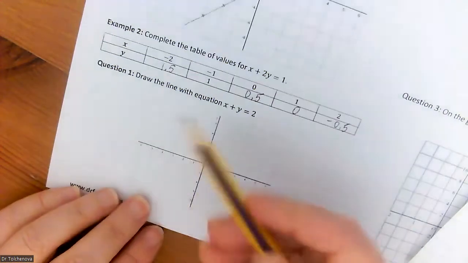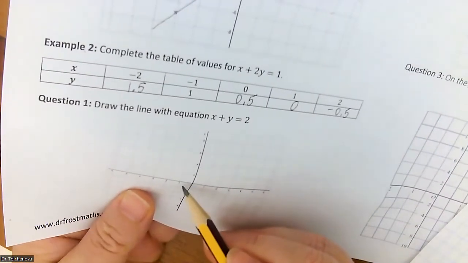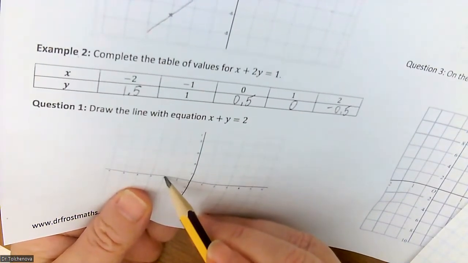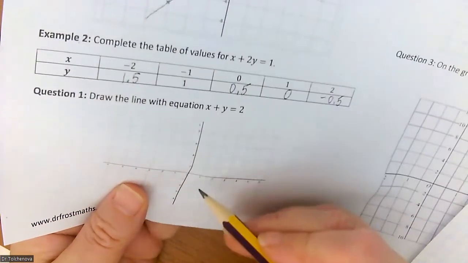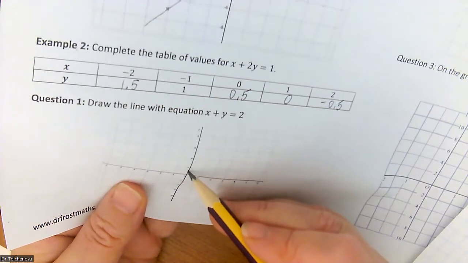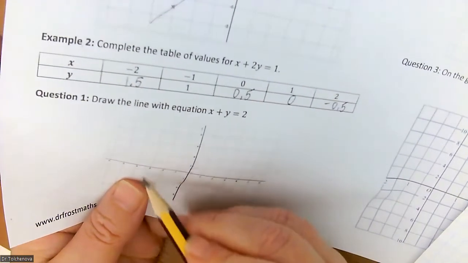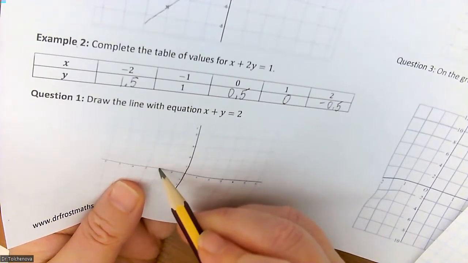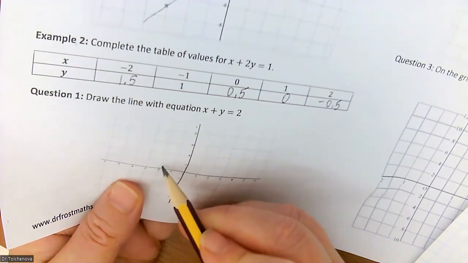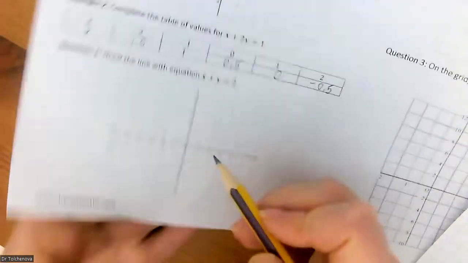Minus 2, 1.5. 1.5 will be somewhere in the middle, right? So minus 2, 1.5 is somewhere here, in the middle between 1 and 2.